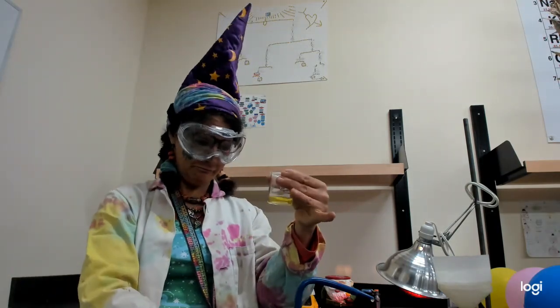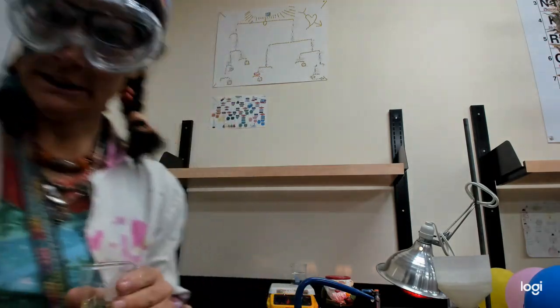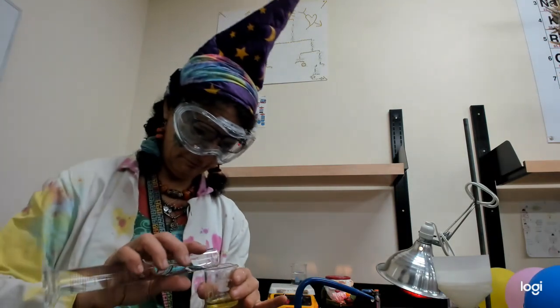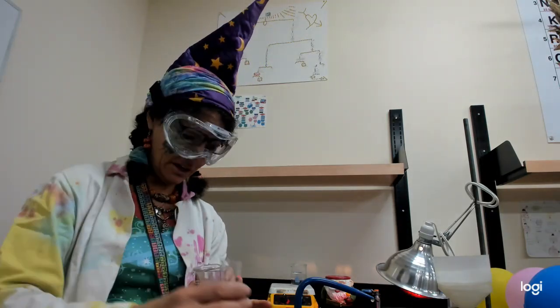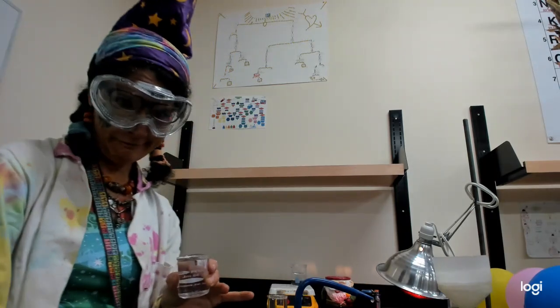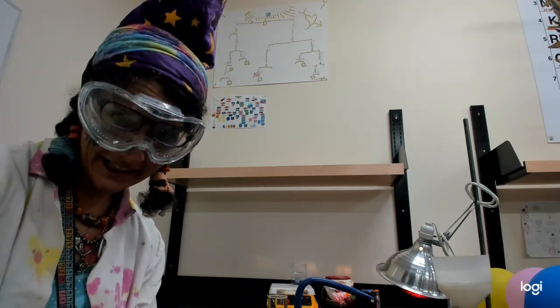And this is fascinating. We added this, the yellow. And then we add some water, and it's not going to fit in our wee beaker. And then we're going to go do the spectrophotometry thing.